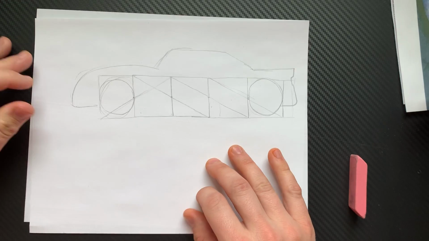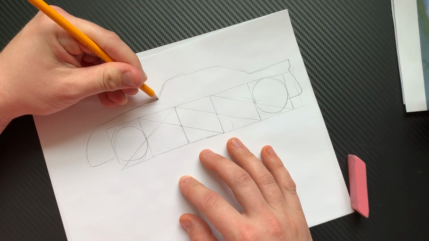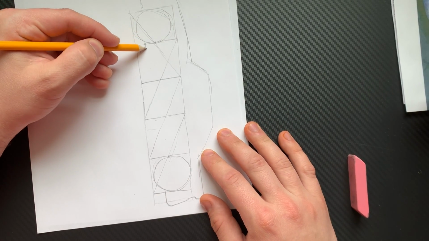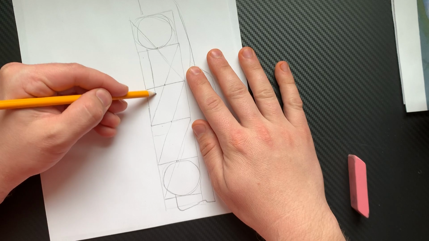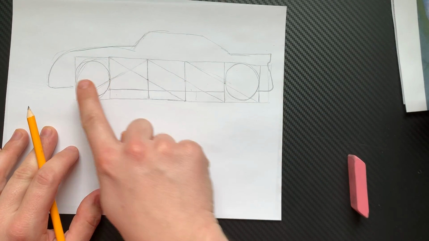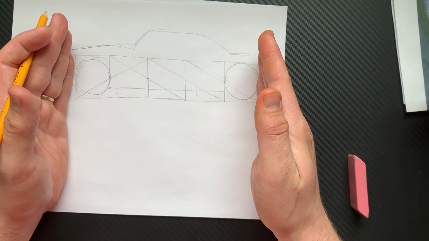Alright, now that hood looks pretty bad. Let's make it straight. And then flatten off the bottom right here. And you've got a proportional drawing of a car that's 1 by 5 as far as the wheels go.